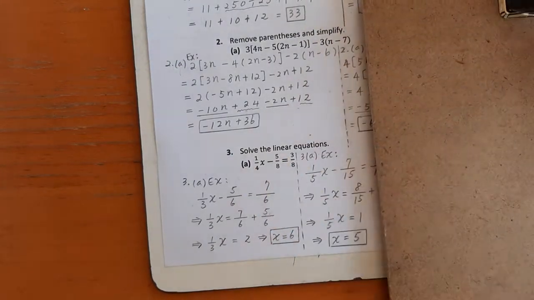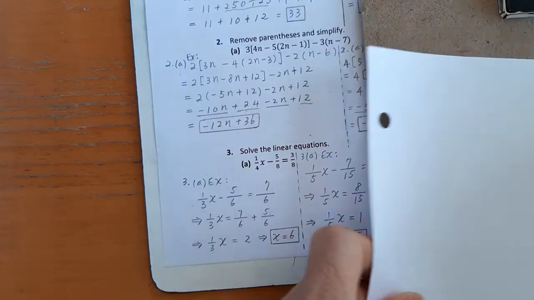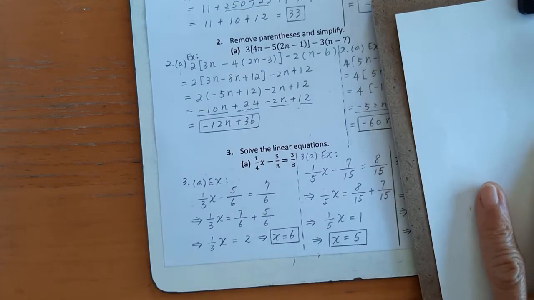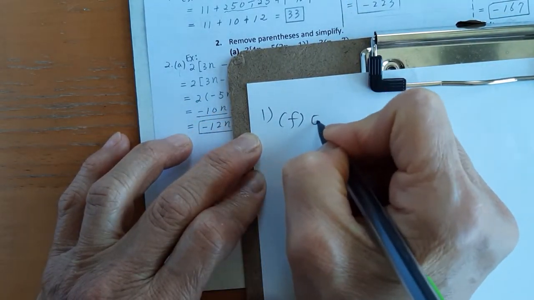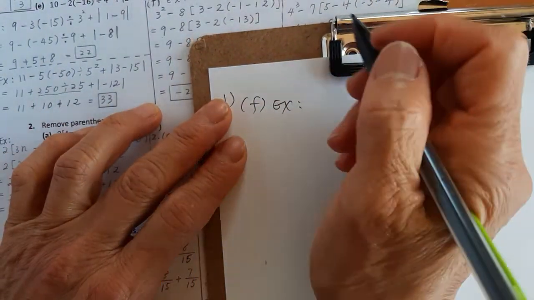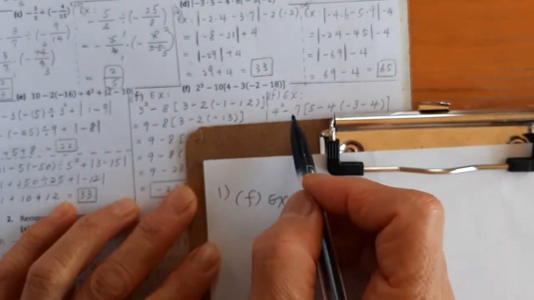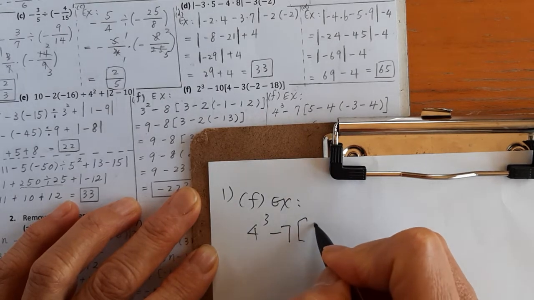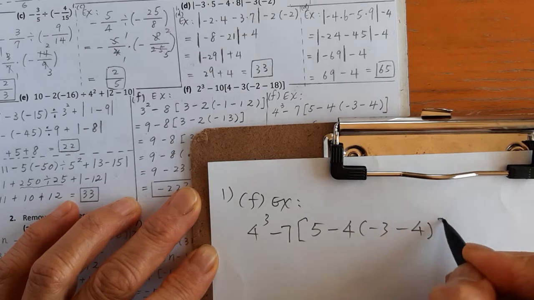Next example. Still number 1, question 1F, example. It's this one: 4 cubed minus 7 bracket 5 minus 4, negative 3, negative 4.